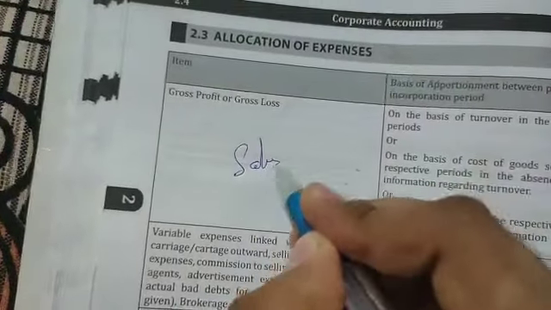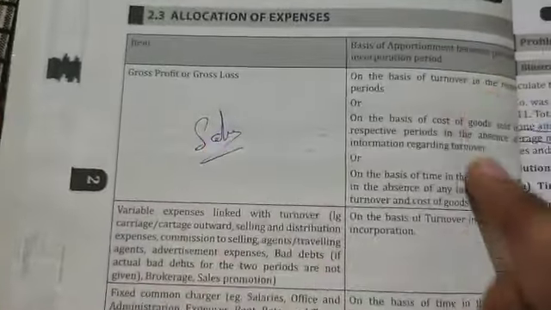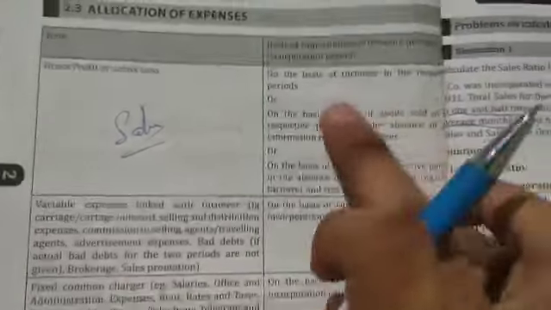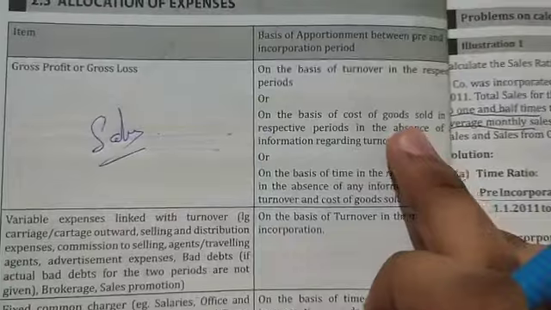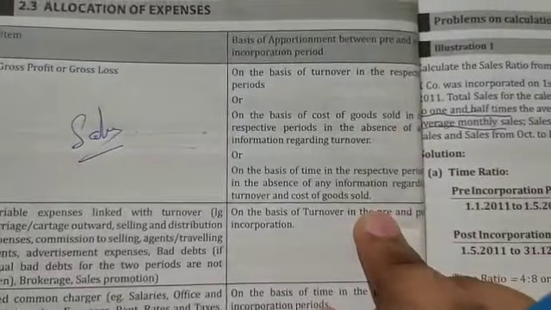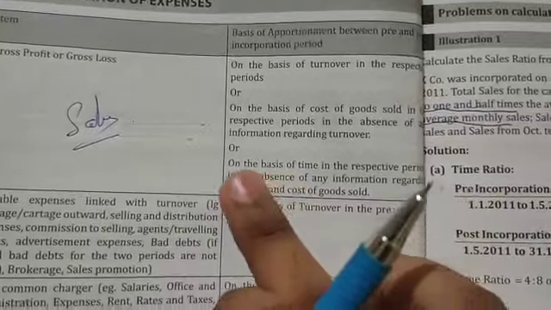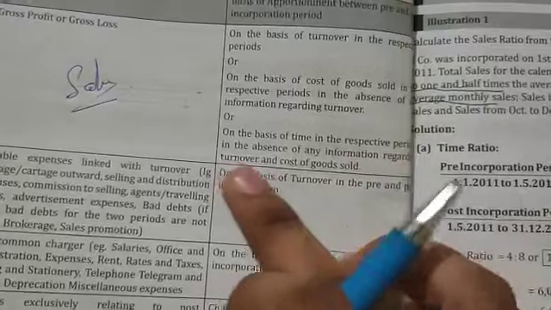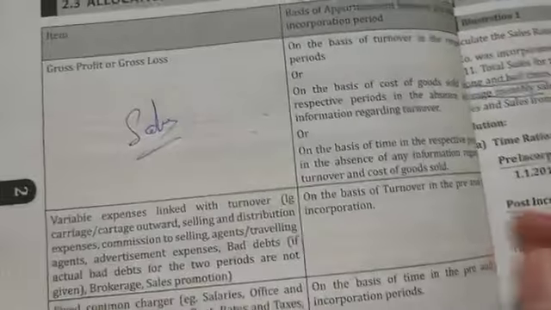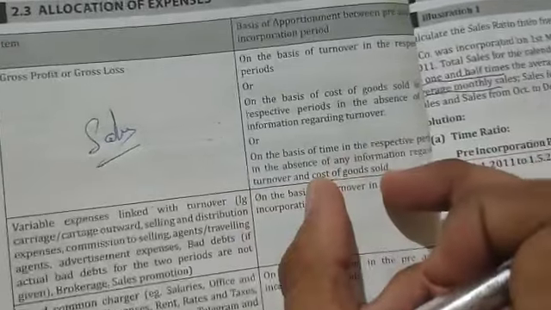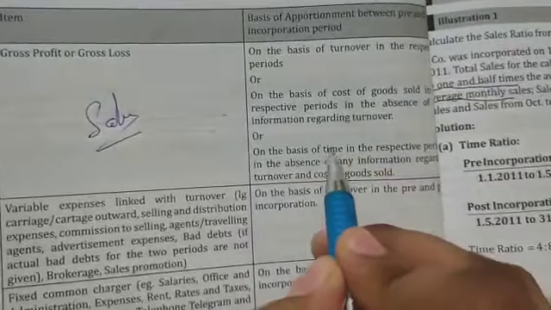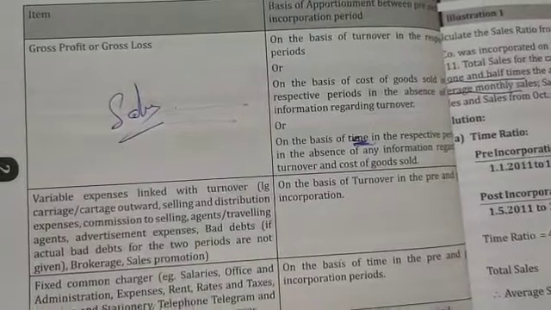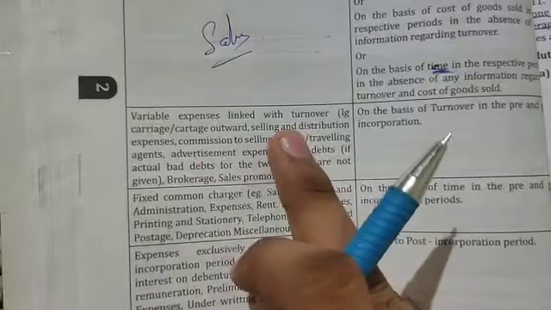So here we are talking about sales. If sales is there, we can do this. If sales is not there, then for gross profit we can take COGS, cost of goods sold. And if COGS is also not there, then on the basis of time in the respective periods, in the absence of any information regarding turnover or cost of goods sold. If the turnover is also not there, and the cost of goods sold is also not there, then we will use the time ratio instead of the sales ratio.